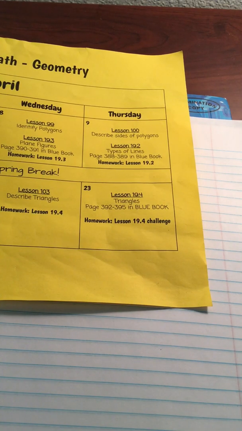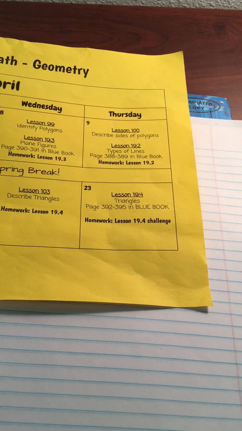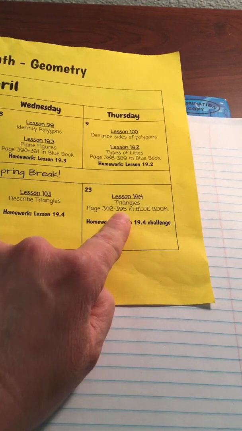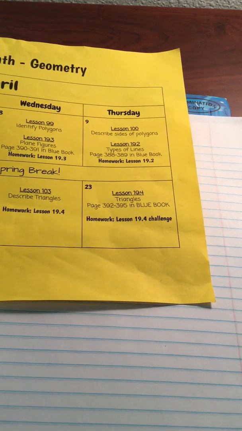Hi everybody, welcome back. This is the second part of lesson 19.4, learning about triangles on pages 394 to 395 in your blue math book. Our homework is lesson 19.4, the challenge.